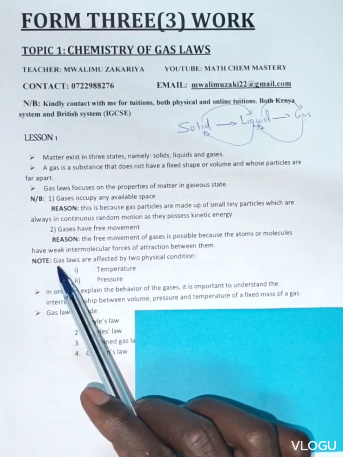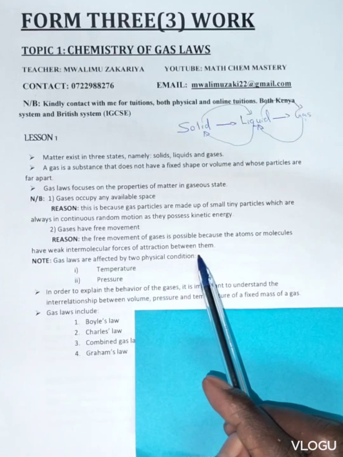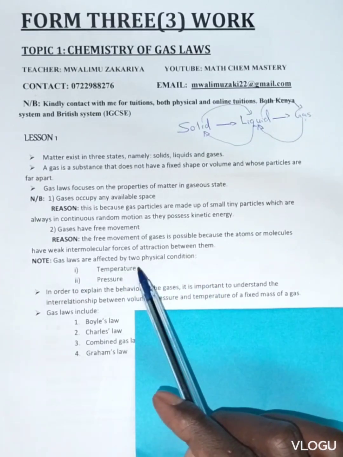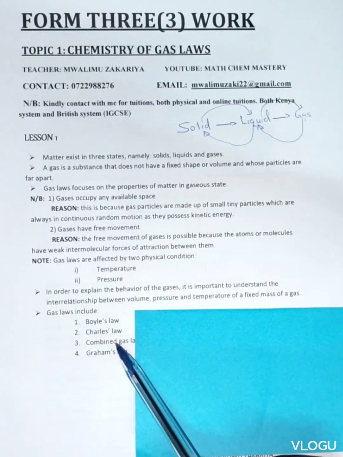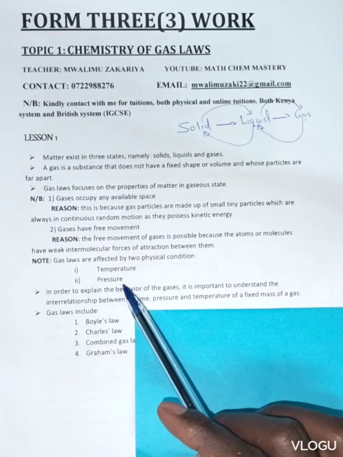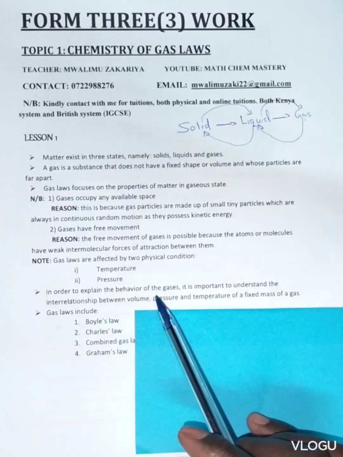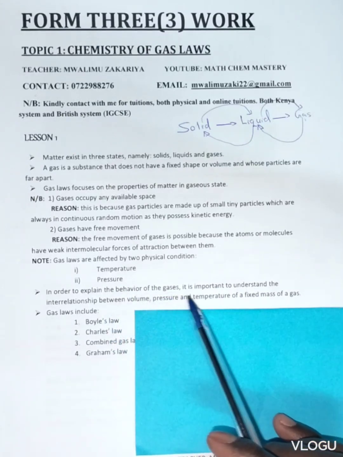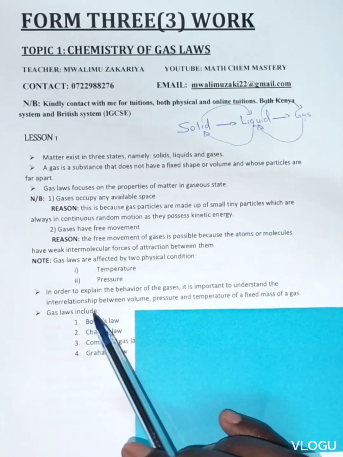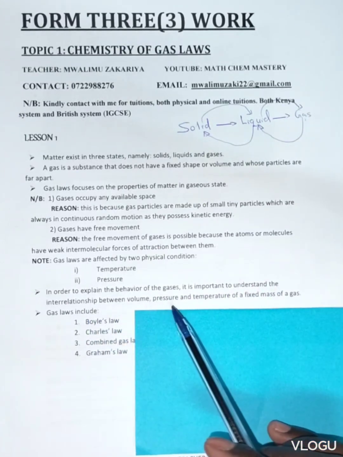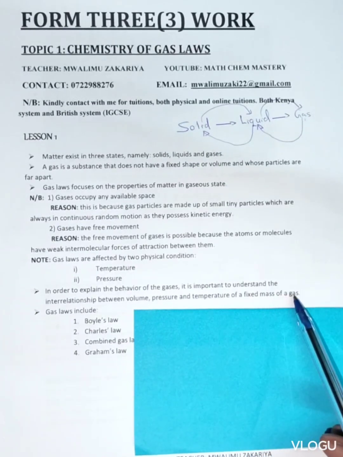Note: gas laws are affected by 2 physical conditions. What are they? We have temperature and pressure. Mostly the gas laws, also Boyle's law, Charles' law, and the combined gas law, are affected by temperature and pressure. In order to explain the behavior of gases, it is important to understand the interrelationship between volume, pressure, and temperature of a fixed mass of a gas.